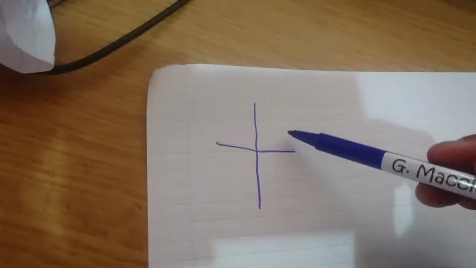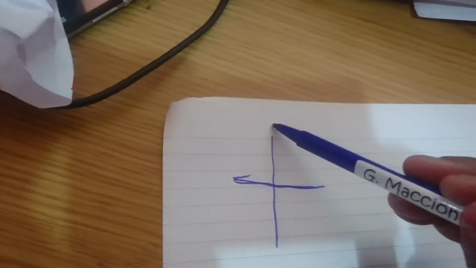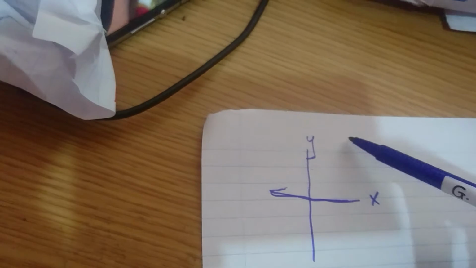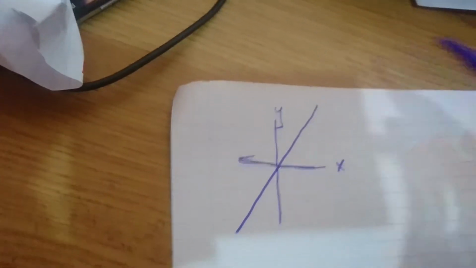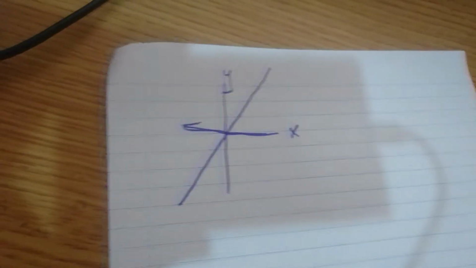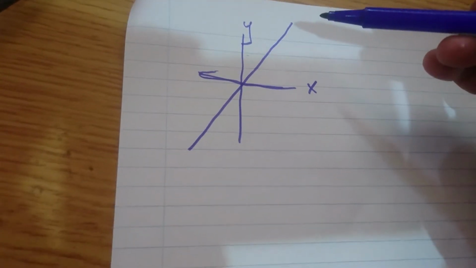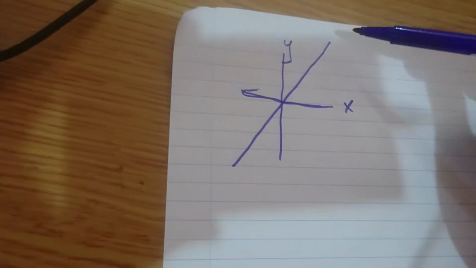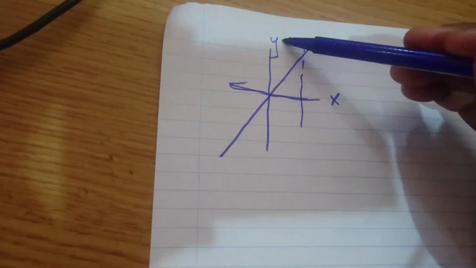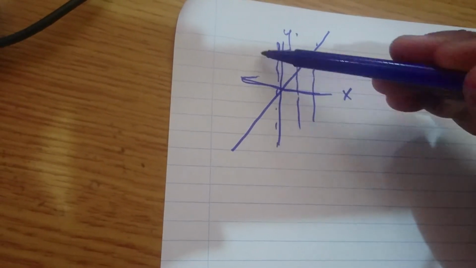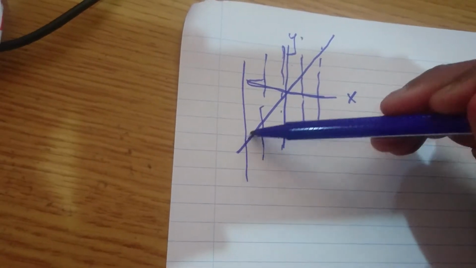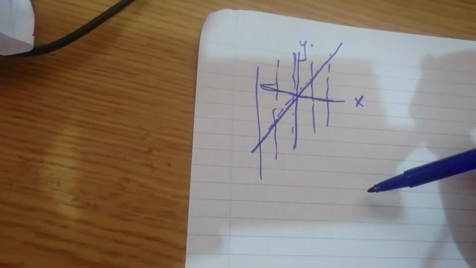For example, how do you test a function? For example, if somebody gives you this, it's a quadratic. I hope everybody knows quadratic. So this is a Cartesian plane, y and x, and then you have a straight line here. Is this a function? Yes, it is a function. How do you test it? You test a function by drawing a vertical line. If you draw a vertical line and it cuts only once at every point, then it's a function.